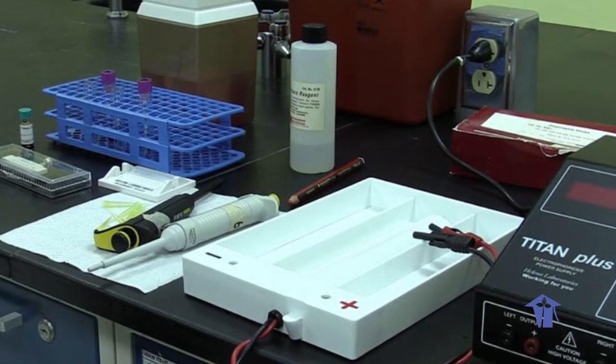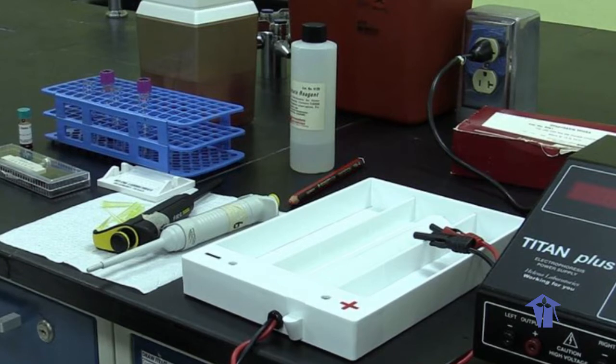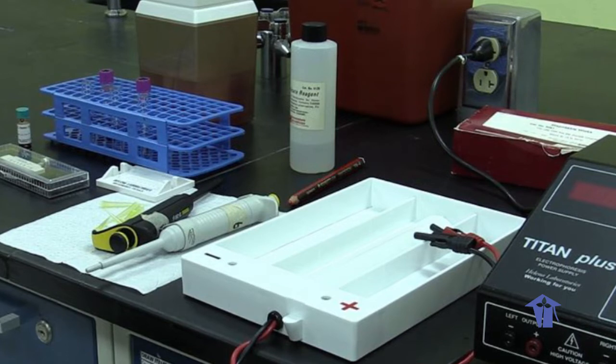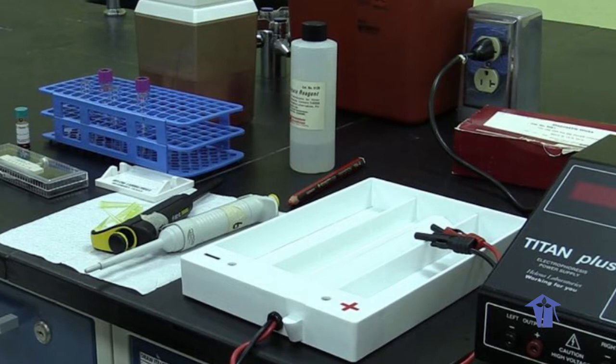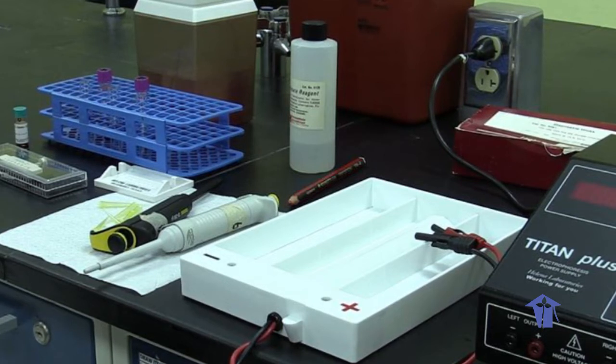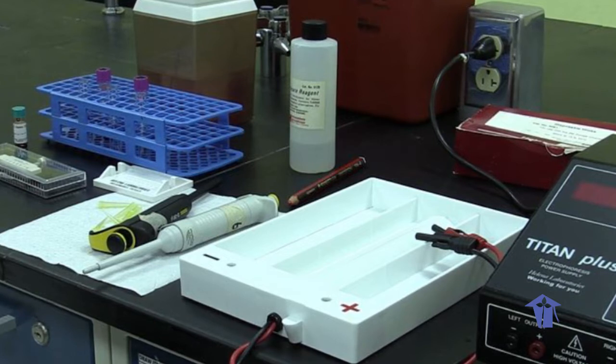And the principle of this electrophoresis is that hemoglobin at an alkaline pH is negatively charged when it is subjected to electrophoresis, and therefore it will migrate from the cathode to the anode.